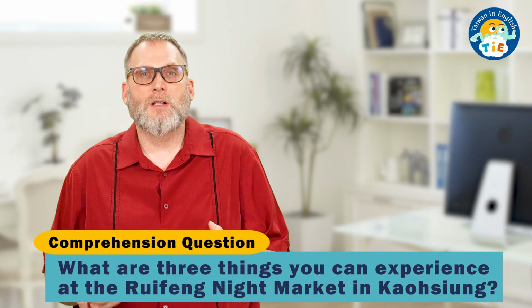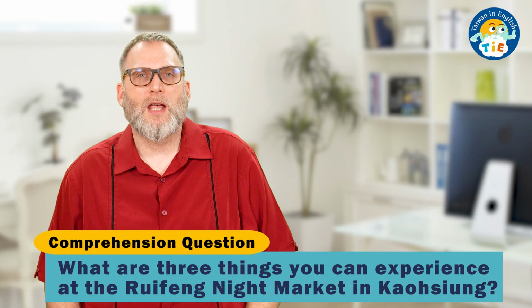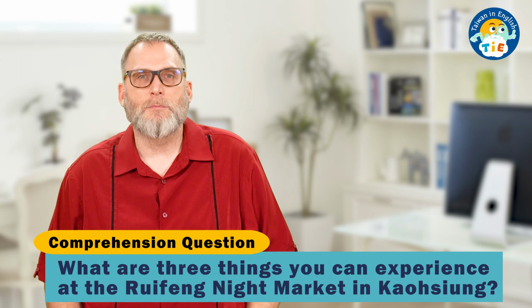The comprehension question: what are 3 things you can experience at the Ruifeng night market in Kaohsiung? I don't really like this use of the word experience, but it seems I'm just getting old. I would use the word do, but the answer would be the same. The simple answer comes early where 3 things are listed: eat, shop, and have fun. After that, there are examples of specific things that can be bought, eaten, or games that can be played.